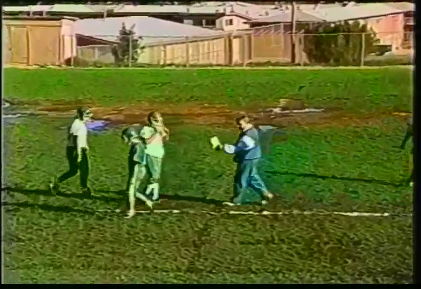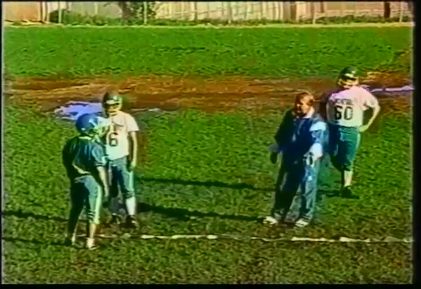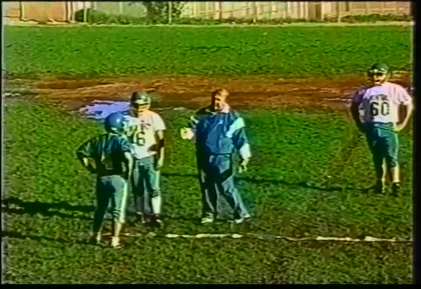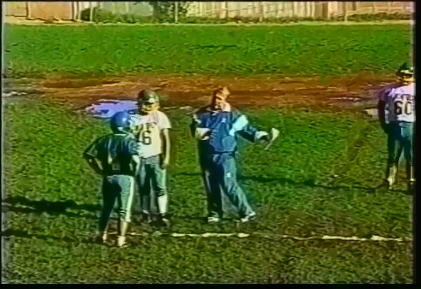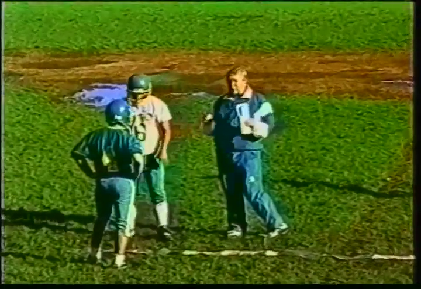Now remember, he has help right here from the inside backer. So he doesn't want to get there, because if he gets inside, the back can sneak inside, and sometimes he'll take himself out of the play. So he wants to stay in that hole, stay big, and explode into the running back when it comes. So run it again, please, on sound.